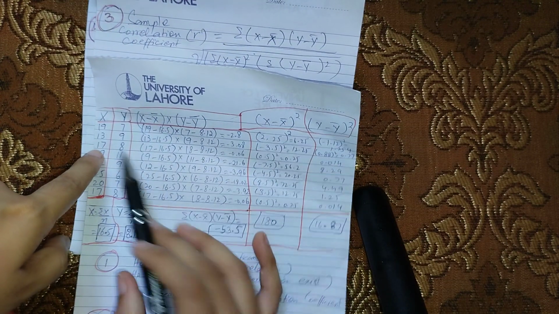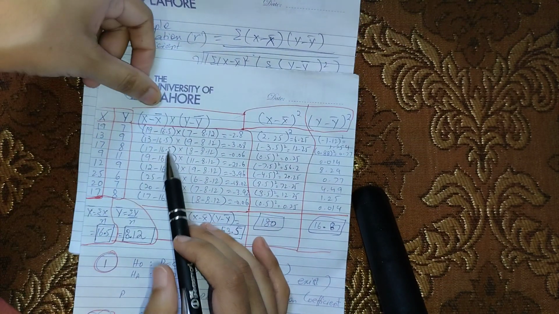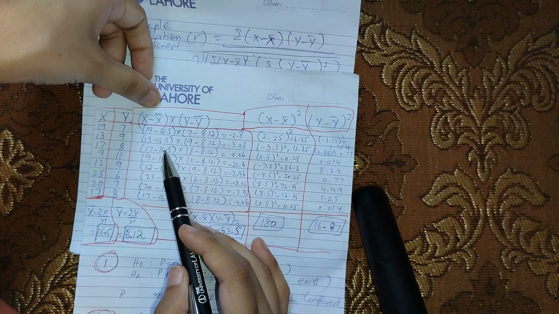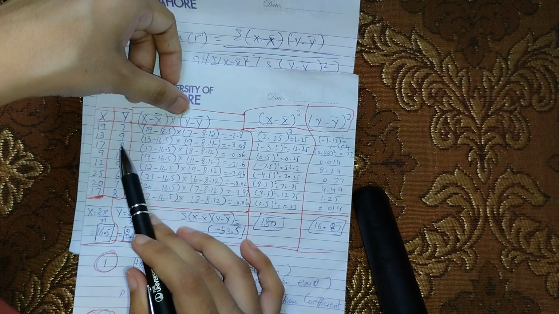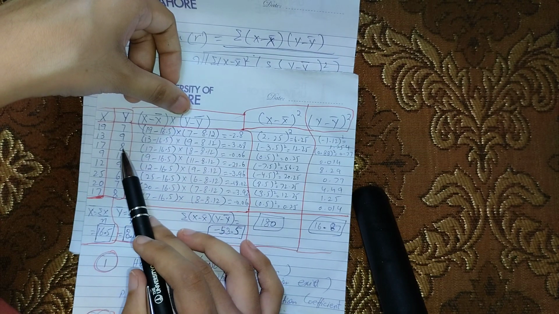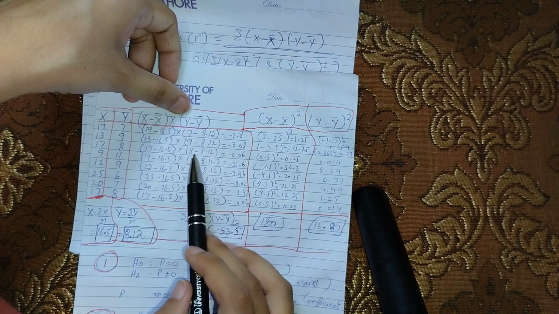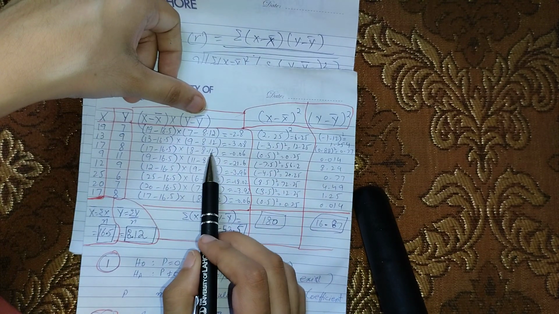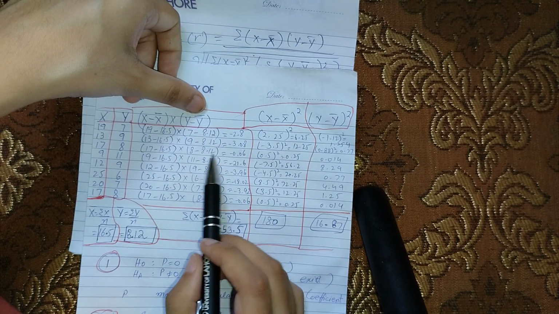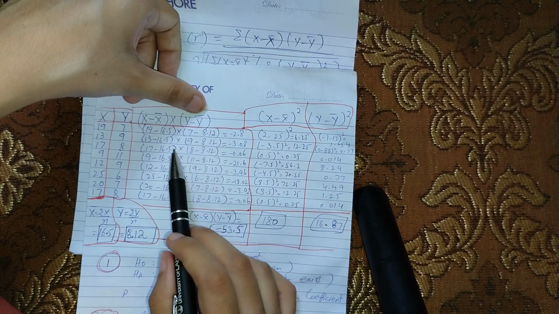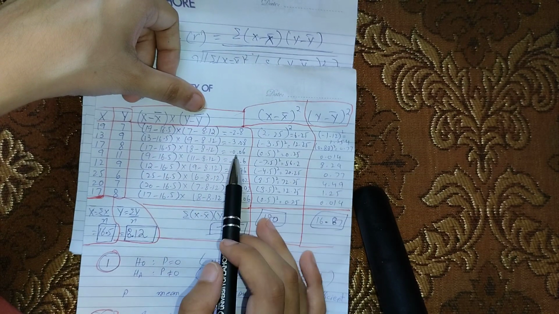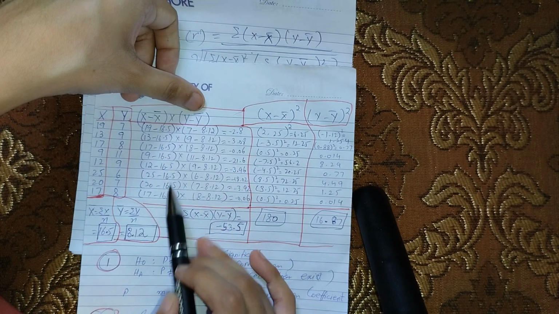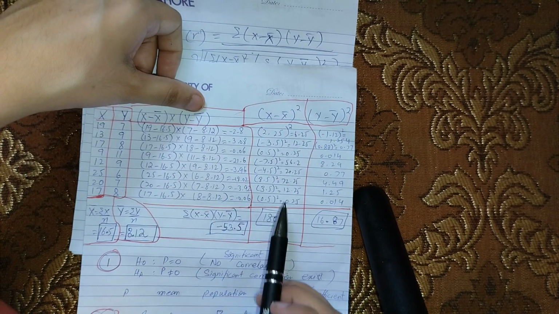Similarly, 17 minus 16.5, multiplied by the y observation 8, this is a value of y, 8 minus the y bar, which is 8.12. Then multiplying the values of both brackets becomes minus 0.06. Similarly, I did all this calculation.